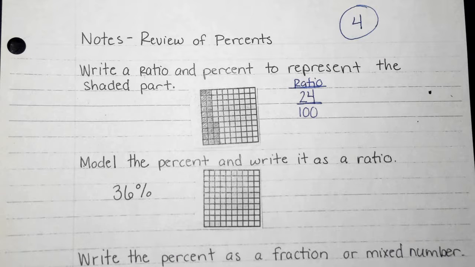Okay. So for our ratio, we get 24 over 100. Now, what is not acceptable about that? Why would I not want you to just leave it as 24 over 100 in that fraction? Brandon? It can be simplified. Donna, if it's a fraction, you better simplify it, please. So what number can I use to simplify this?